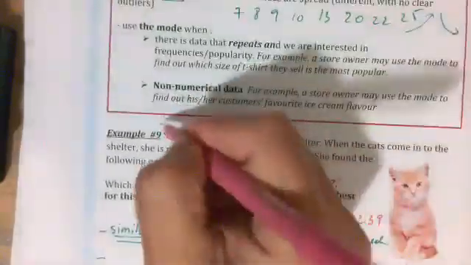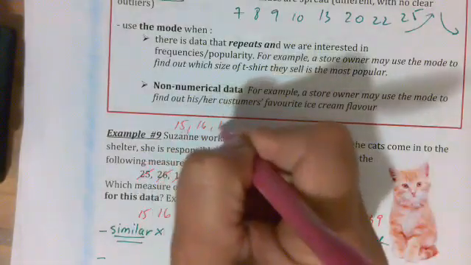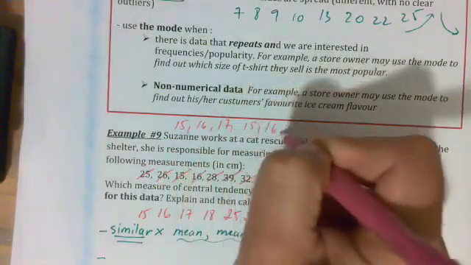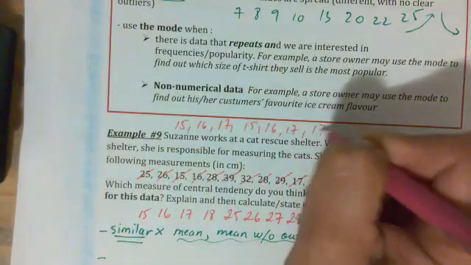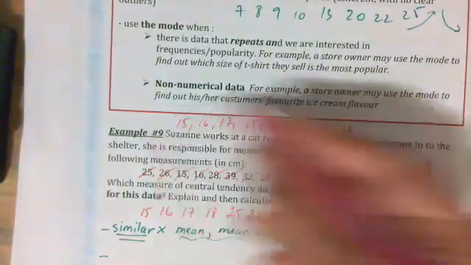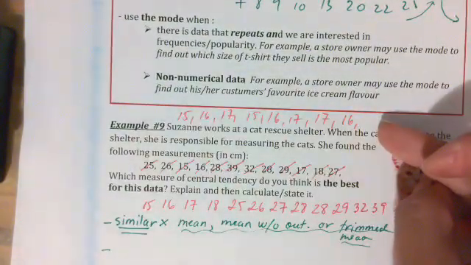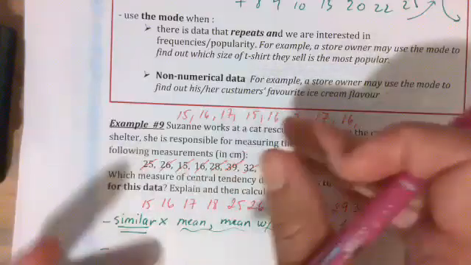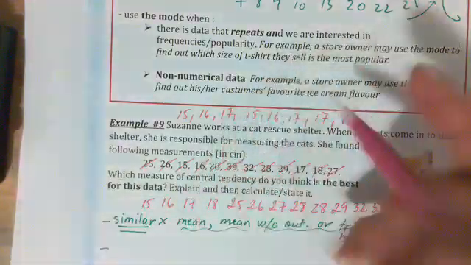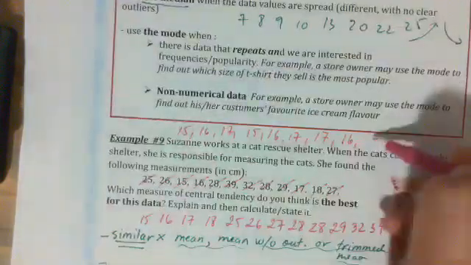Or if this list would be like this: 15, 16, 17, 15, 16, 17, 17, 16 again. So somewhere close to one another. That's similar data, right? Okay, that makes sense. They're very close to one another around that value of 16, just oscillating a little bit high up, high down, up, down. This would be similar.